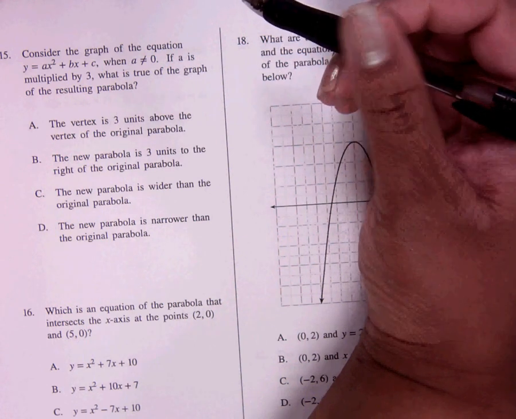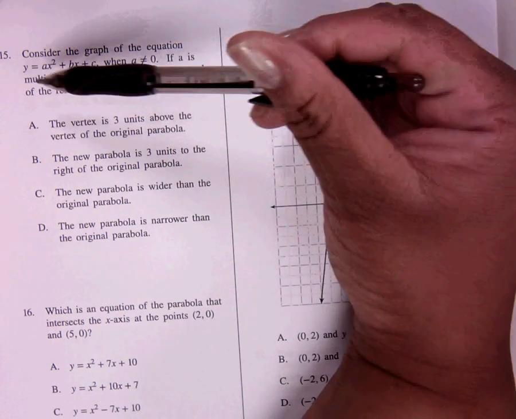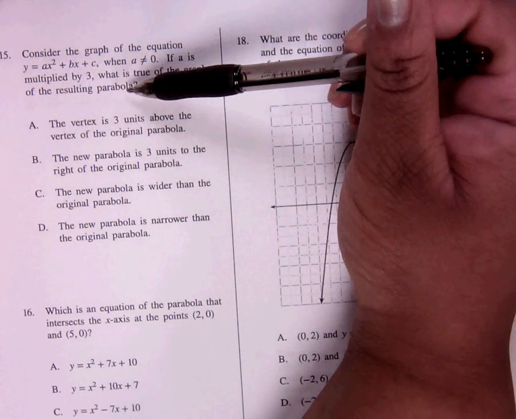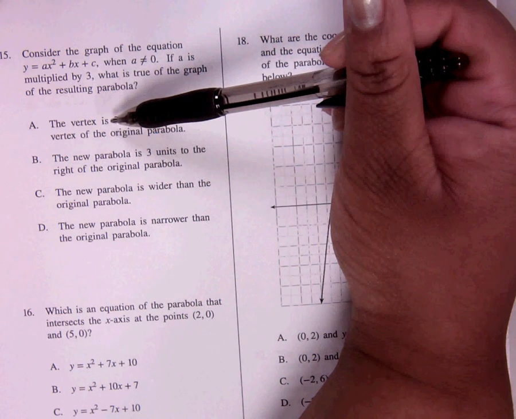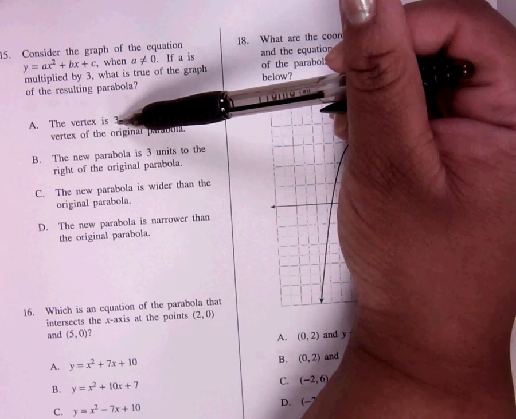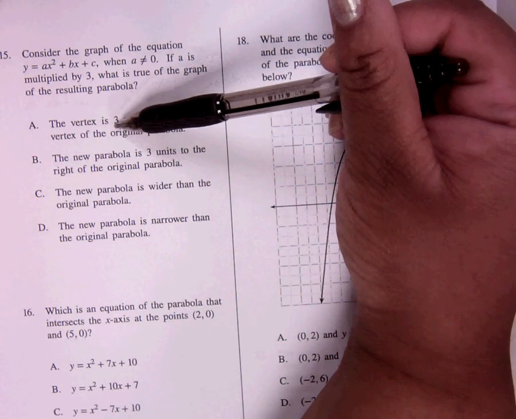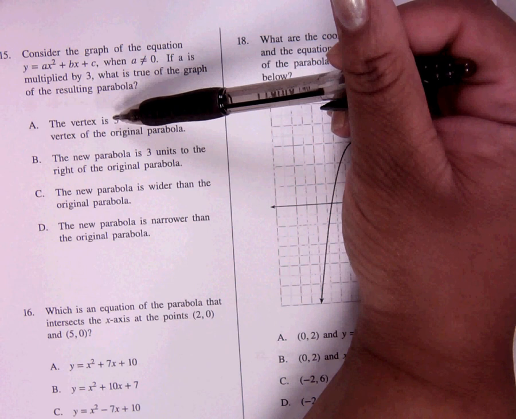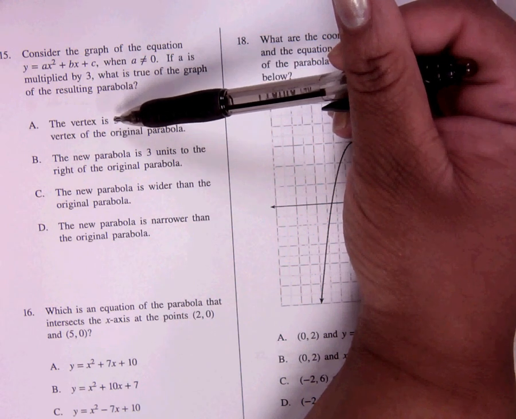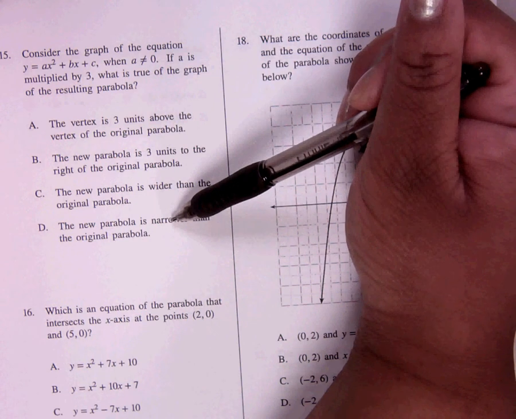So what would happen? What is true about the graph in the resulting parabola? The vertex is 3 units above? No. Who remembers what happens when it gets bigger? It's the opposite, right? Does it get wide or narrow? It gets narrow. So the answer is D.